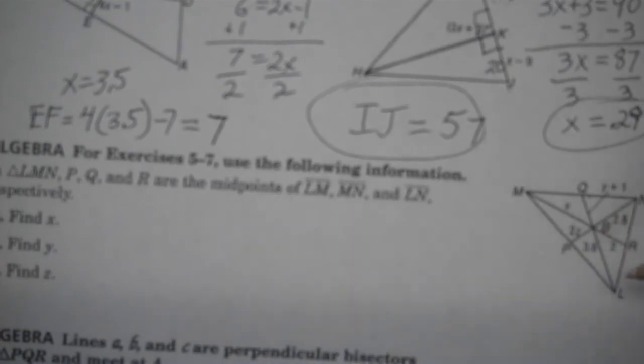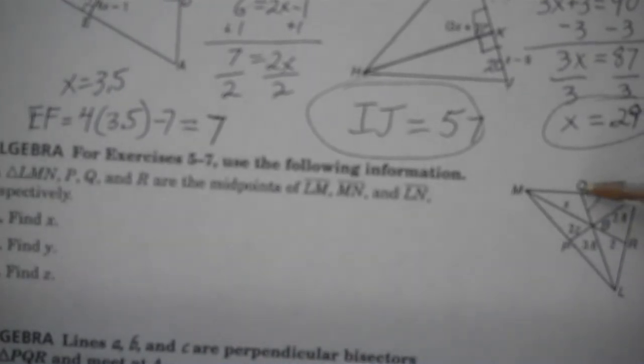And what it says is that the distance from the midpoint to the vertex is the whole distance. Midpoint to the centroid is 1/3 of the distance. Centroid to vertex is 2/3 of the distance.